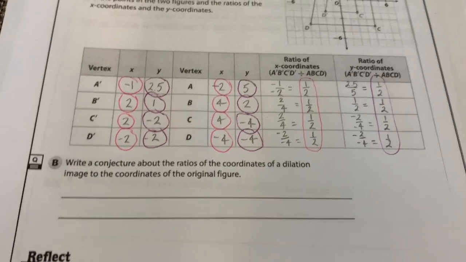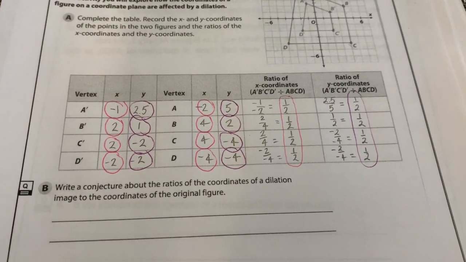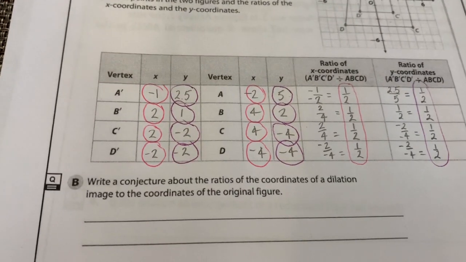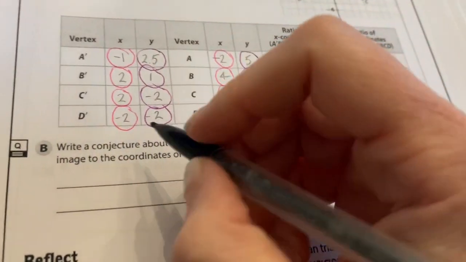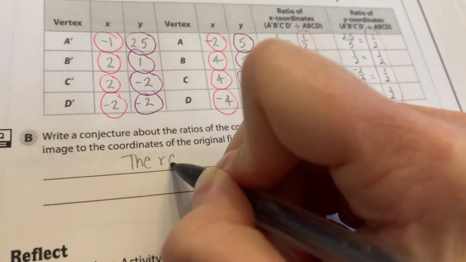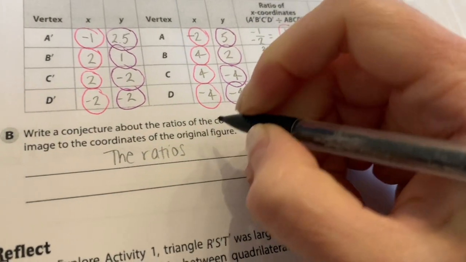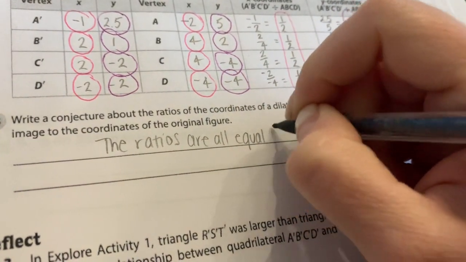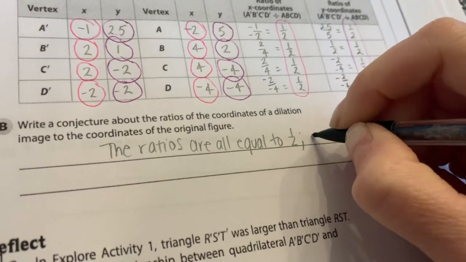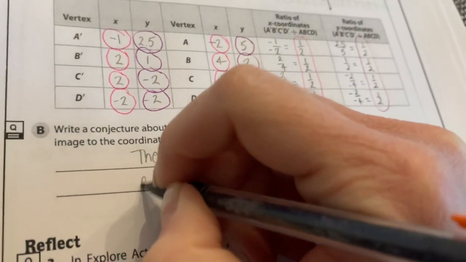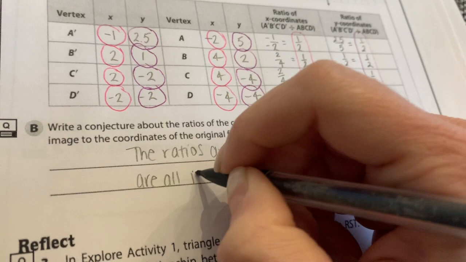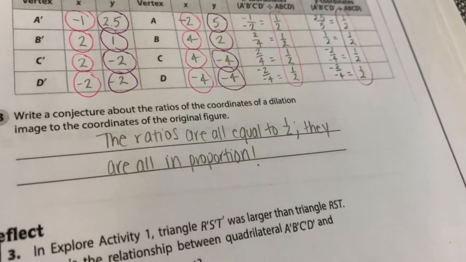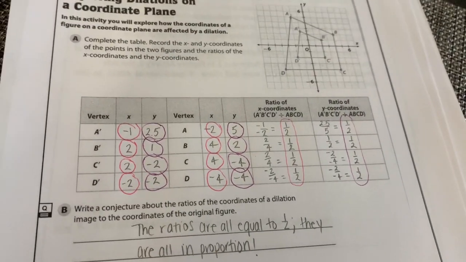So it says write a conjecture about the ratios of the coordinates of a dilation, okay? And in this case, the ratios are all equal to 1/2. You can also say they are all in proportion, or all proportional, whatever you'd like. Okay, and this is what makes a dilation a dilation.